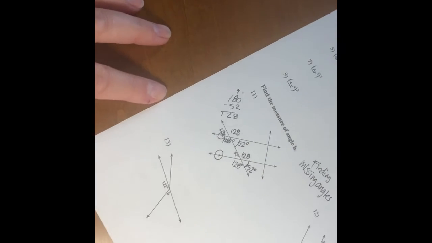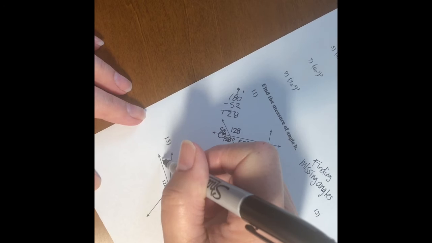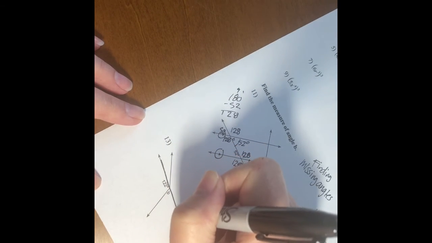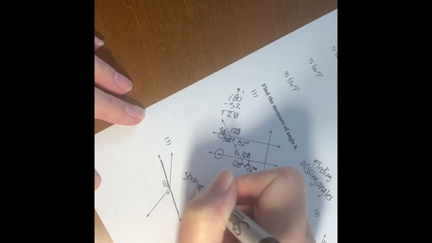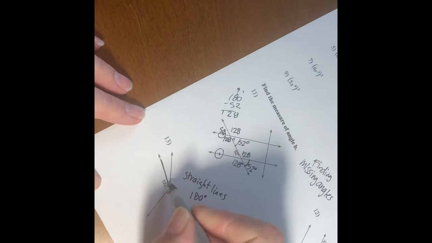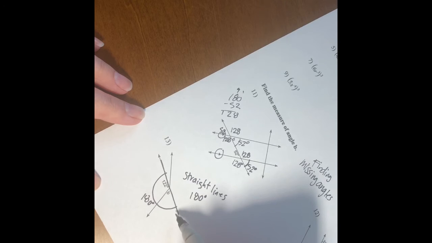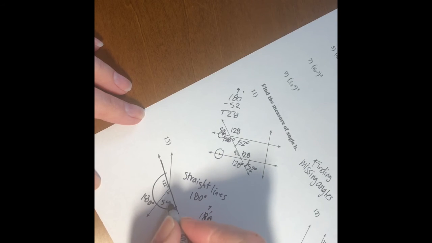And then 13, you're being asked for B, but look at this, it's a straight line. And remember, straight lines are 180 degrees. Because remember, I'm going 180 degrees if I go from here to here. So I'm just subtracting 122 from 180. So that would be 58 degrees right there.